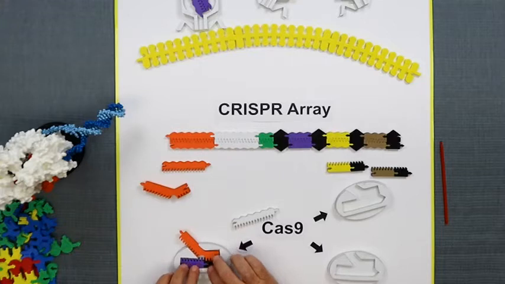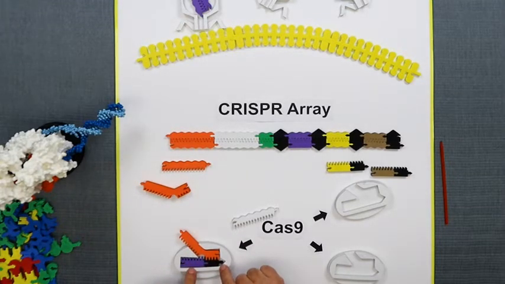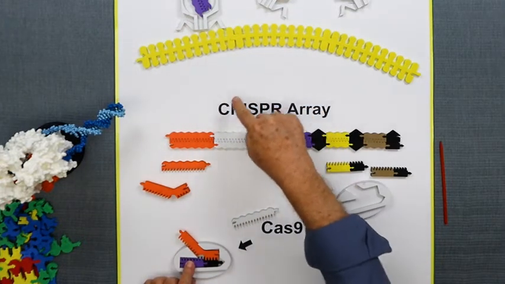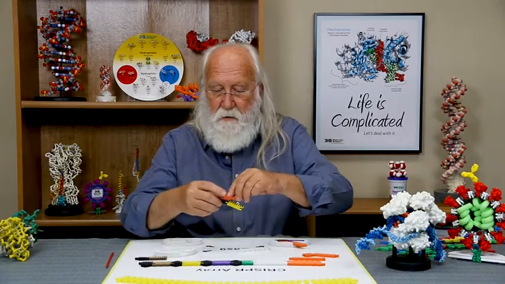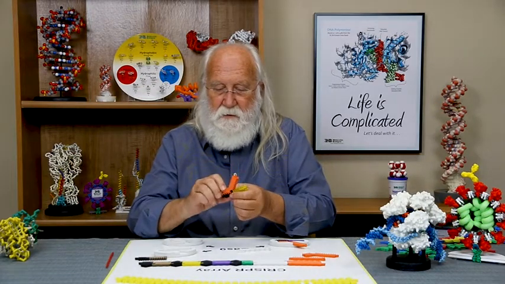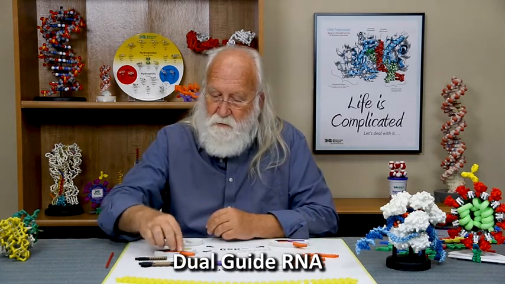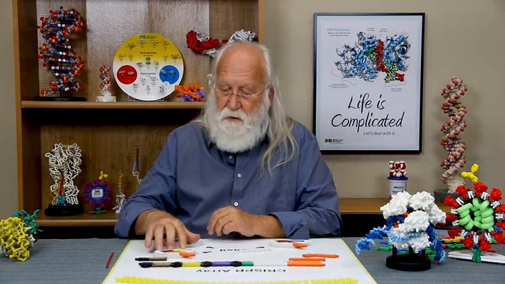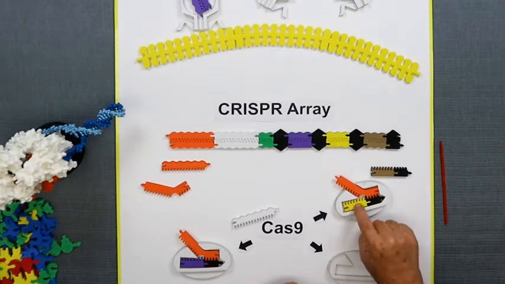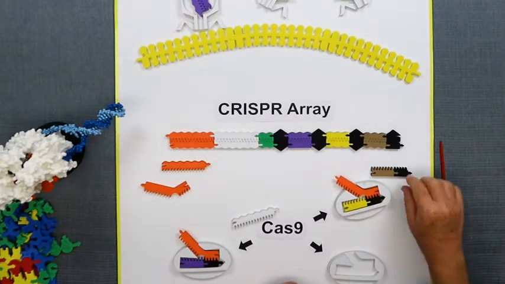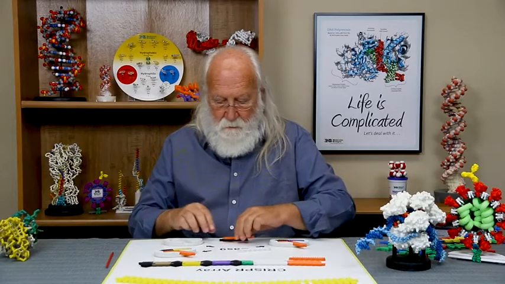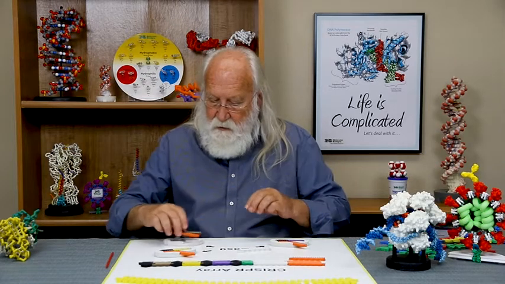And the key here is that this RNA is going to program this particular Cas9 to look for a purple bacteriophage DNA sequence, while at the same time you're going to form this dual guide RNA that's going to associate with another Cas9 enzyme. And this one is programmed to now search for a yellow bacteriophage genome, and similarly.